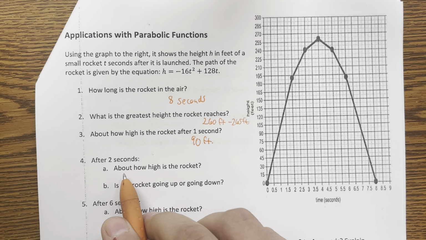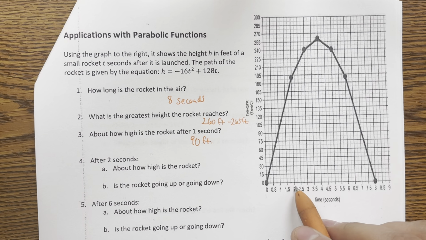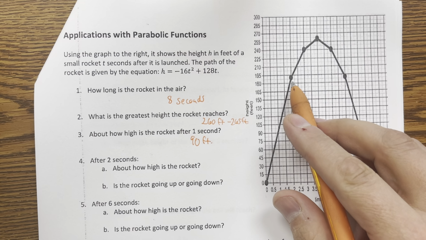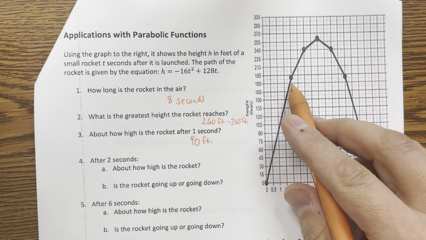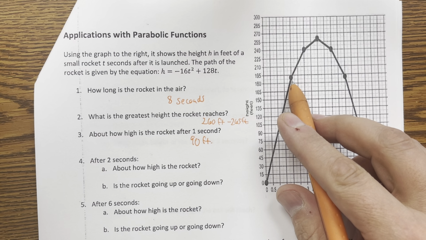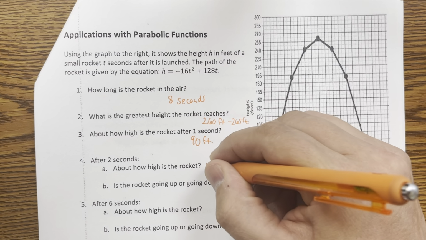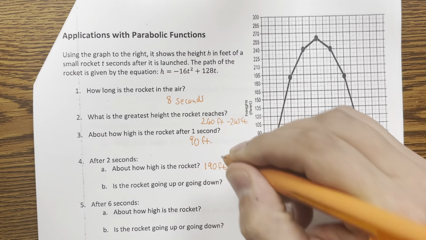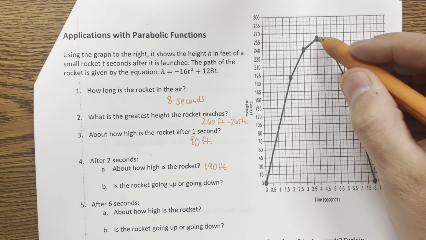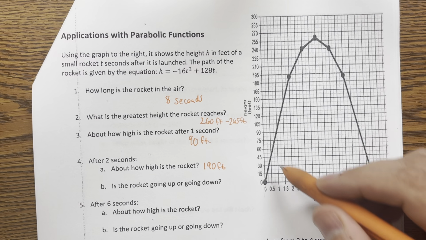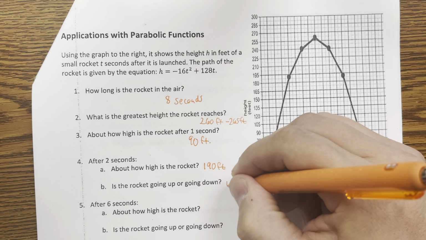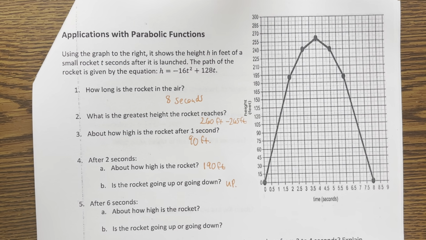After 2 seconds, how high is the rocket? 2 seconds, it appears to be right at about 190, 192, something like that. I'm gonna go with 190. And it appears to still be going up. At this point, it stops going up and starts coming down. So at 2 seconds, it's still going up. Okay, still going up. All right.